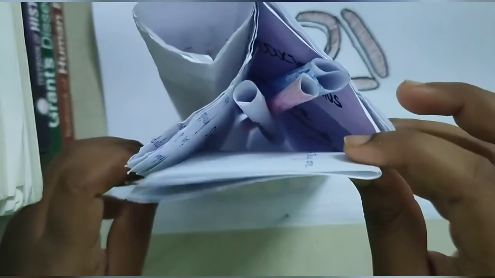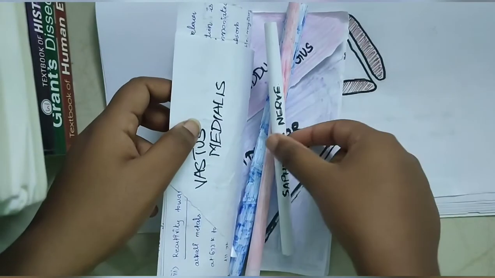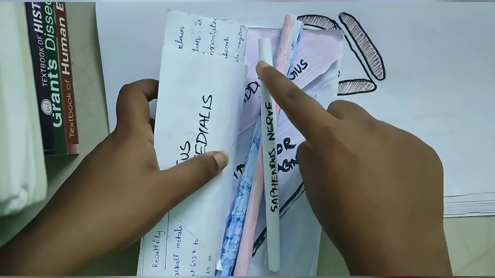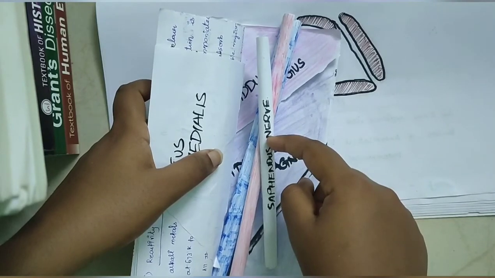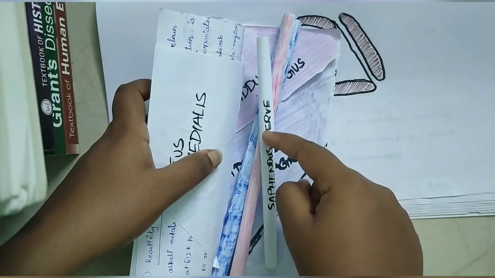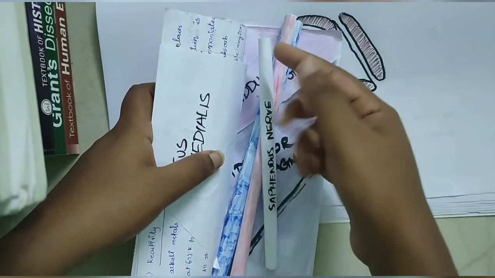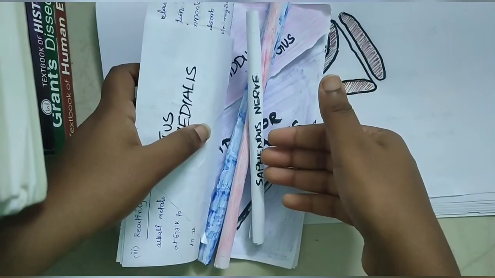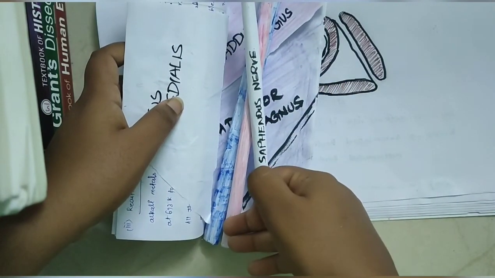Okay, when you reflect off this fibrous sheet, you can see the contents very clearly. First, you can see the saphenous nerve, which is the branch of the femoral nerve that enters the adductor canal, and it does not enter into the adductor hiatus.